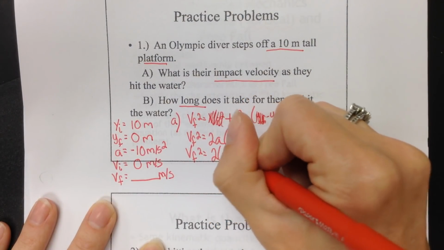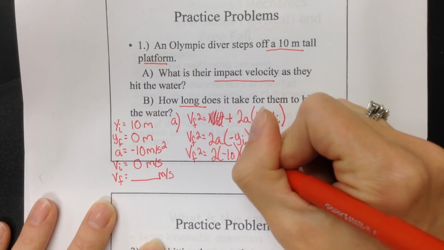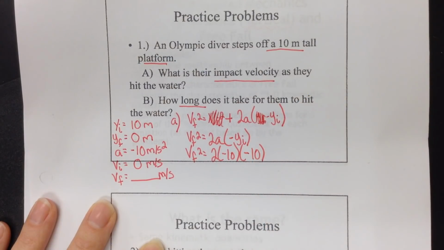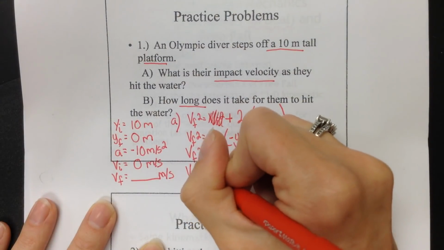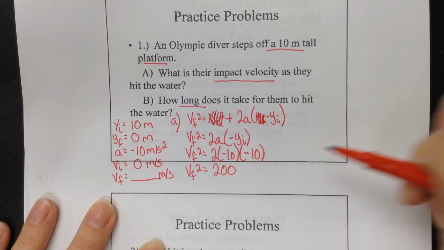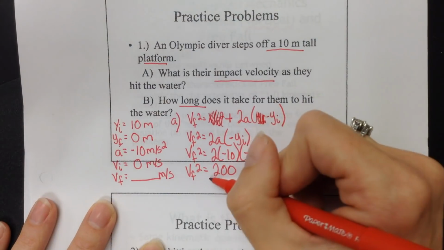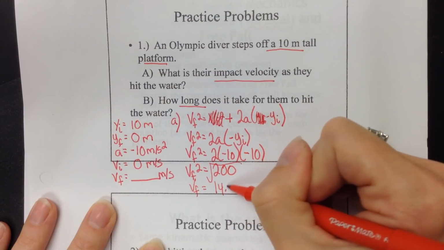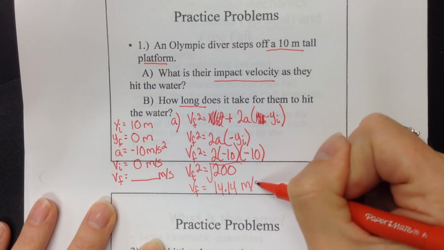So 2 times our acceleration times that minus y of I, and y of I was 10. And now solve that out, and you get 200. And then obviously to get that v of f by itself, we need to square root that 200. So v of f is going to equal 14.14 meters per second.